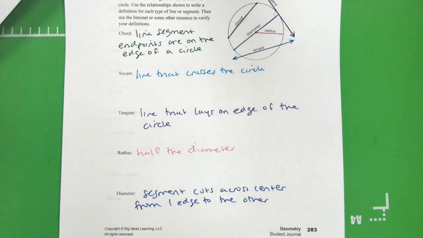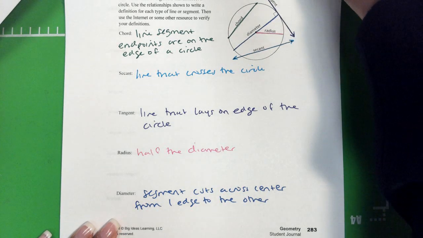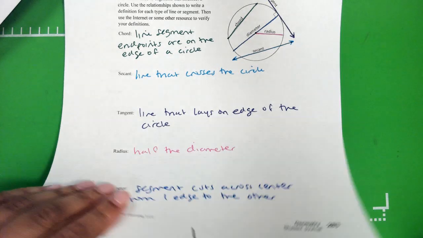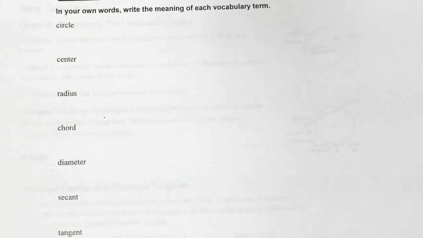Now I'm going to give you the textbook definitions. On your next page, there is literally an entire page of definitions that you need to know. Some of them you know, and some that we're going to learn are new. So we have a basic definition like circle. I'm going to zoom in a little bit. Our first definition is a circle.